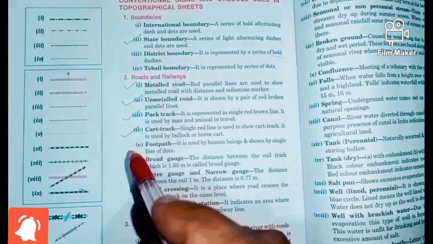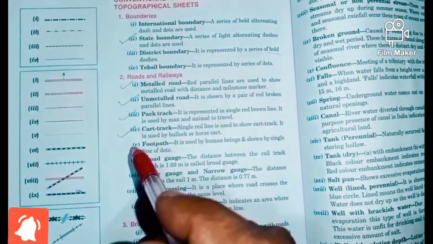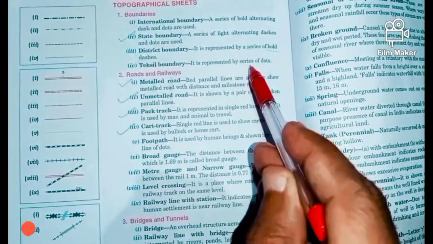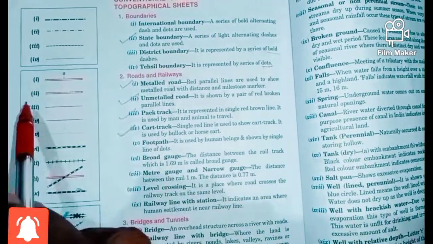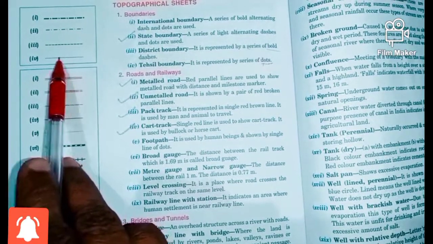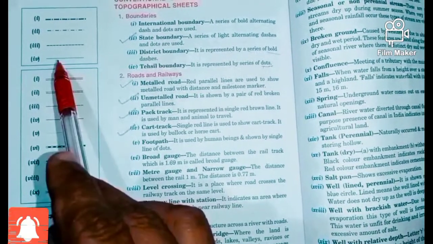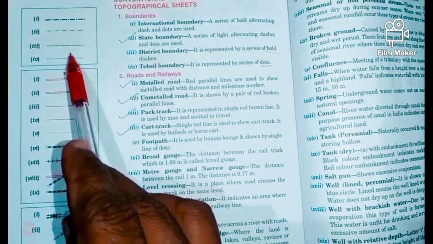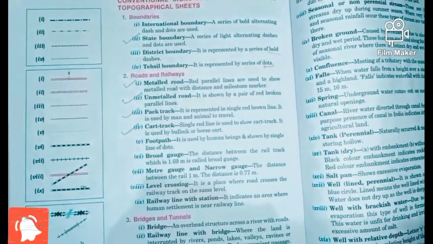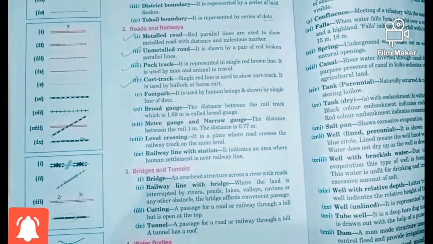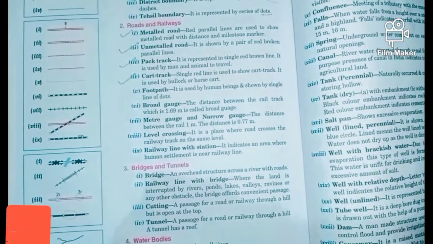Next one, the Tehsil boundary. A Tehsil is a particular taluka of the district, separated by a boundary, and this is shown by a series of dots, which are also represented in black. So most of the important boundaries are in black, just like Tehsil, district and state. Next, come back to the roads and railways, which are called the ways of transport.